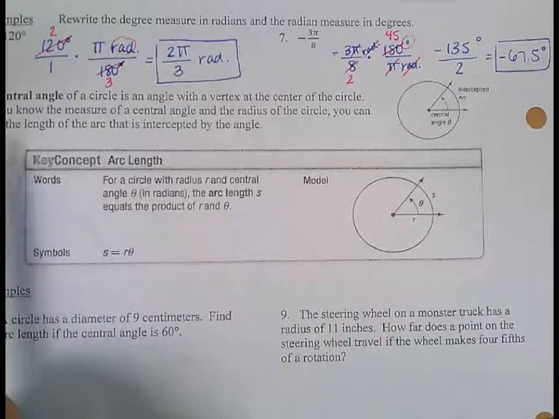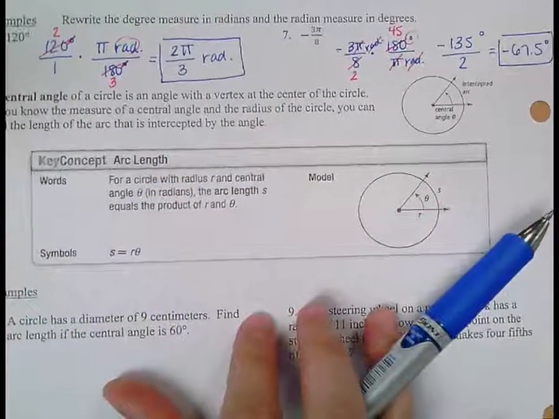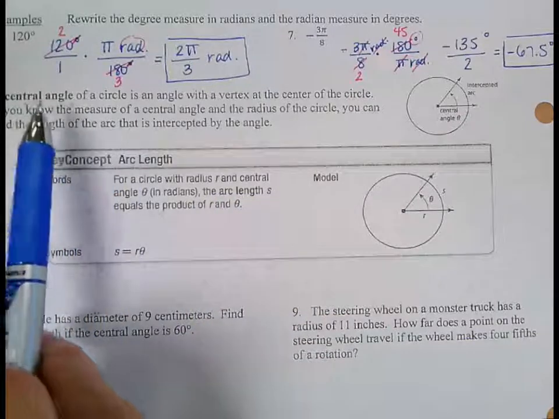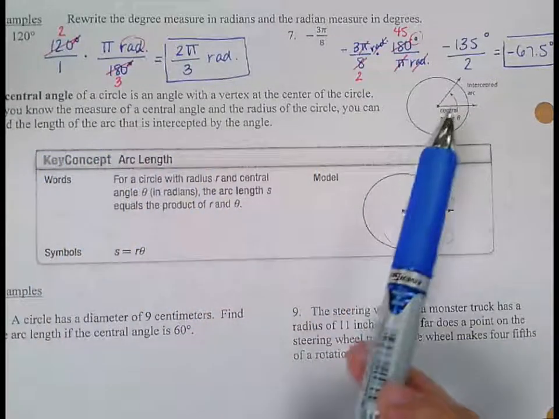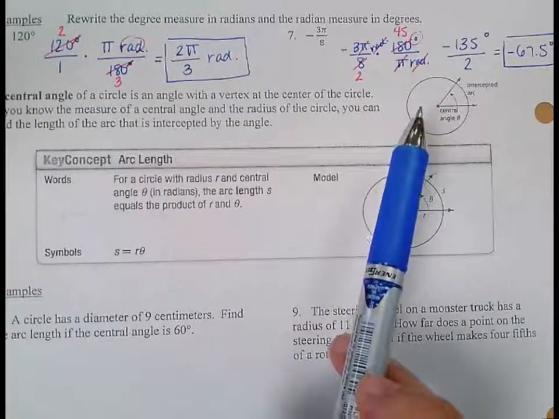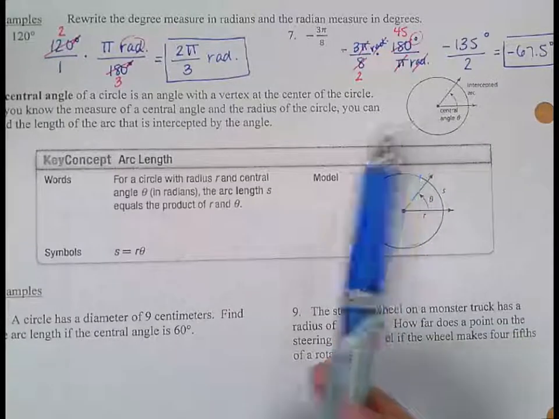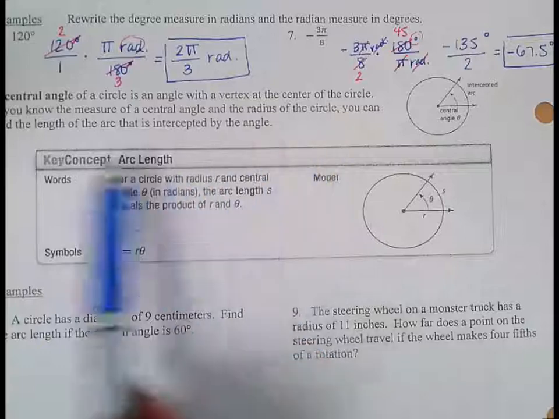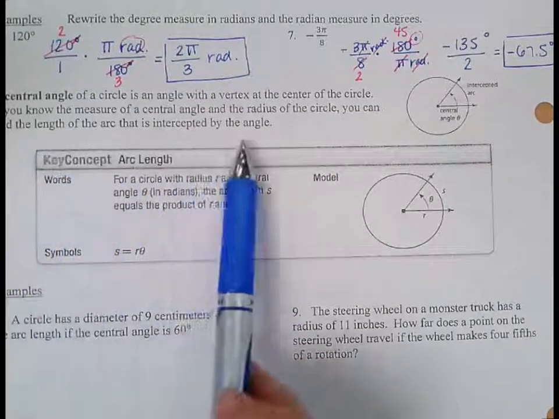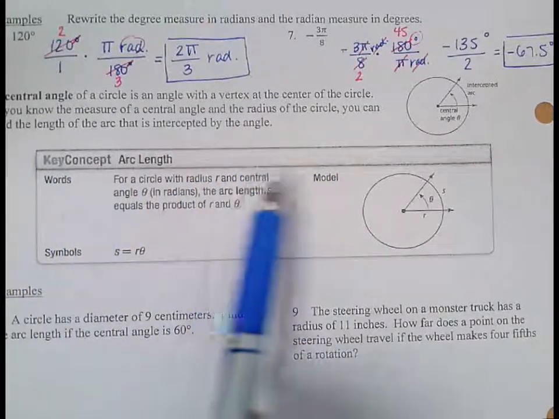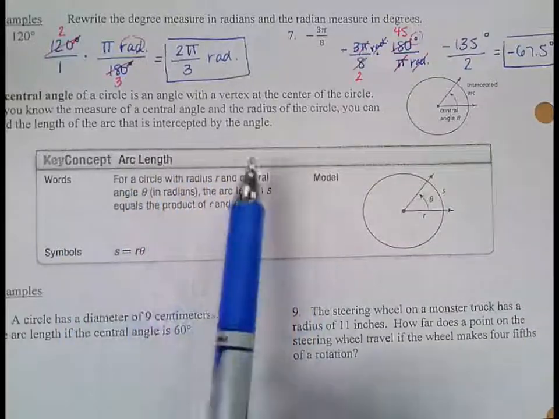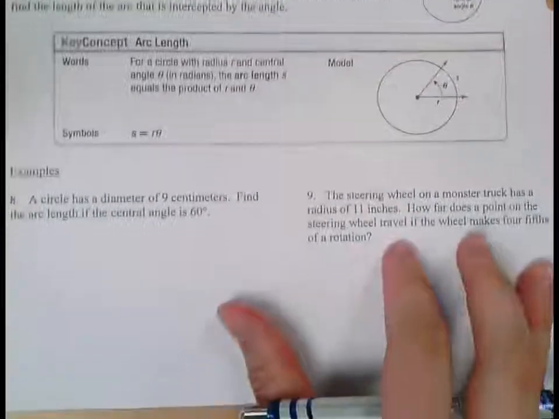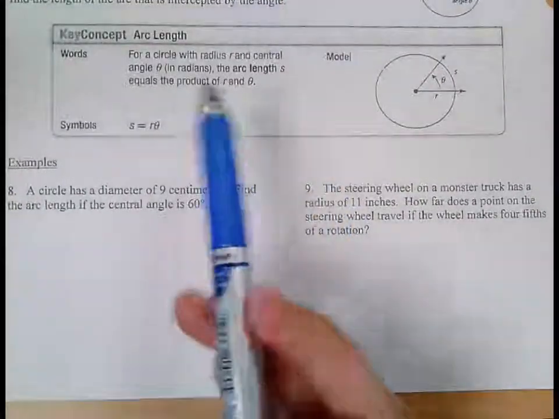But where these would be used, we have the central angle of a circle, which is the angle with a vertex at the center of the circle. If you know the measure of a central angle and the radius of the circle, you can find the length of the arc that's intercepted by the angle. And this is the formula that we use to find arc length. Might look familiar. I think it is covered in geometry.